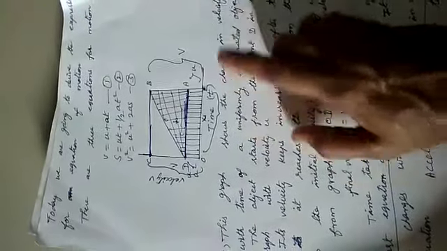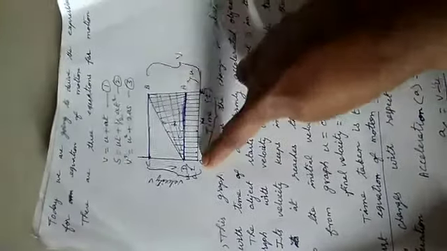So what's that? AE into OE, the area of the rectangle. Area of the rectangle is length into breadth. So AE into OE.